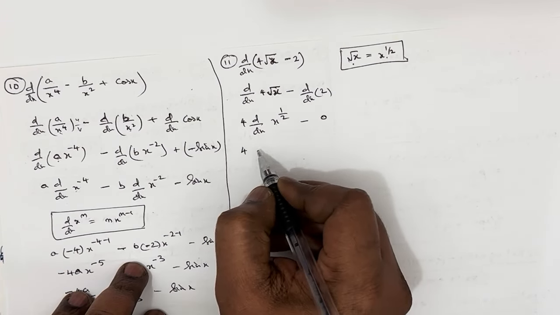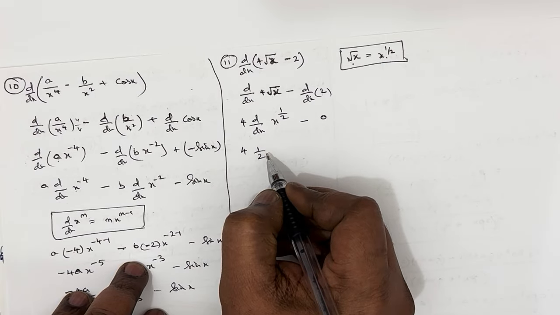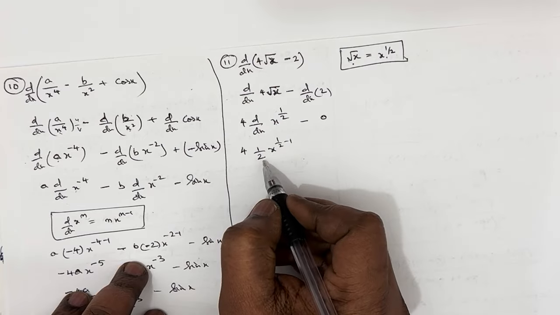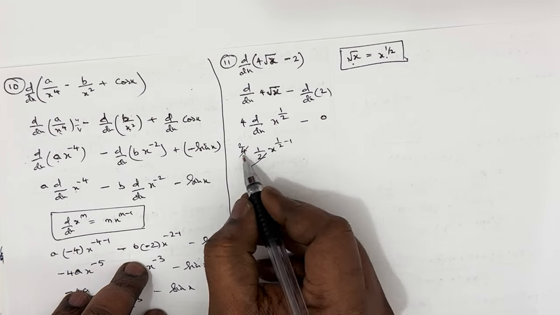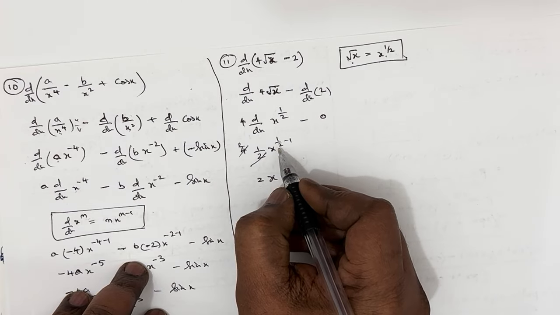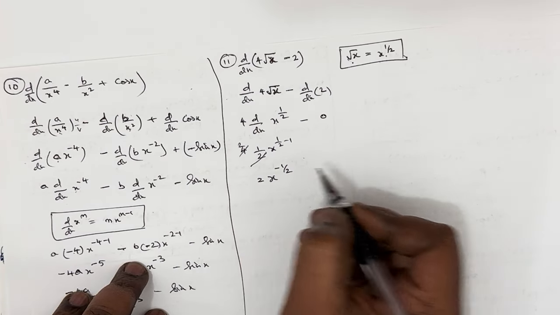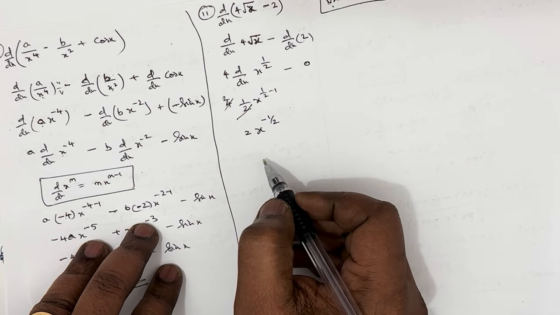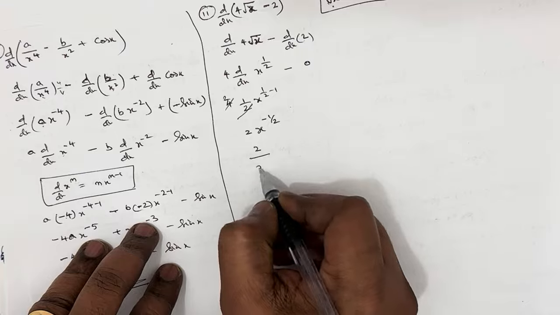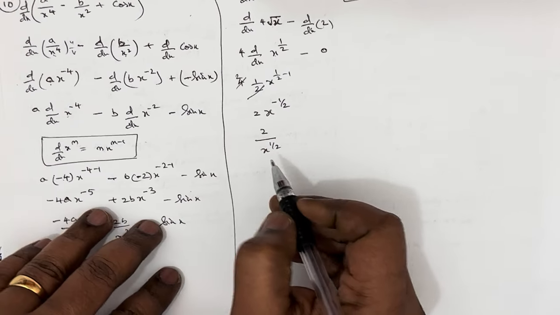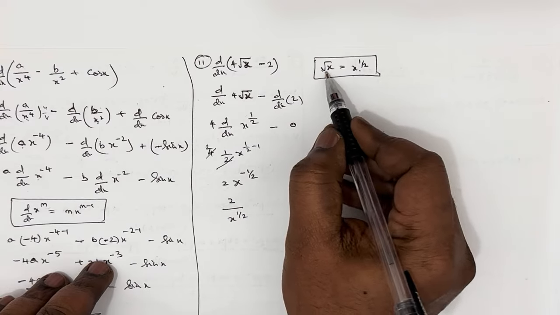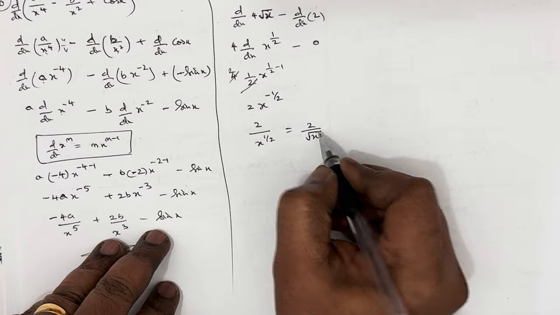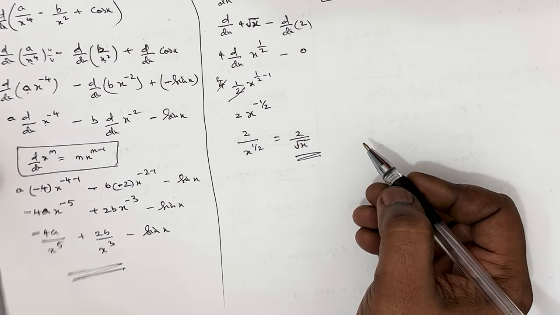So 4, and this is n, so n into 1 by 2 into x raised to 1 by 2 minus 1. So you see 2 goes 2 times, so this will become 2 x raised to, if you take the LCM, it will be minus 1 by 2. Now x raised to negative 1 by 2, let's bring it back to the denominator, so it will be 2 upon x raised to 1 by 2. Now this can be written back in this form, so we have 2 by root x. That's it. This is the answer.